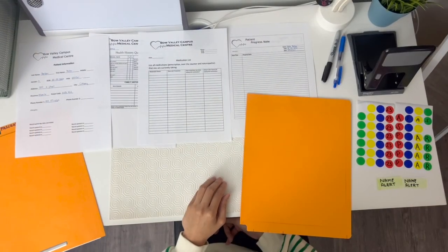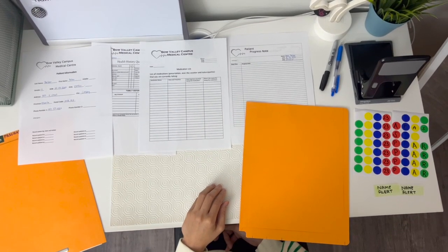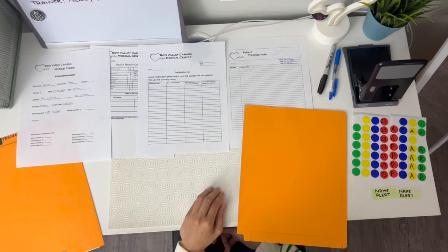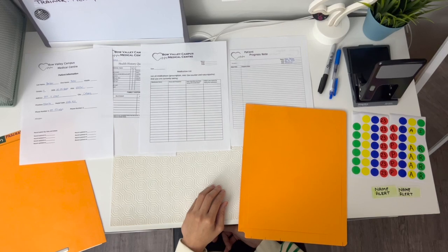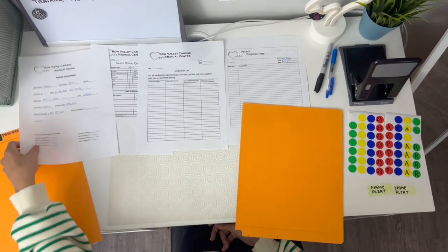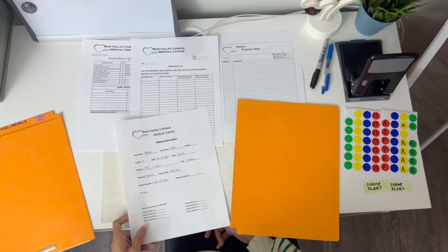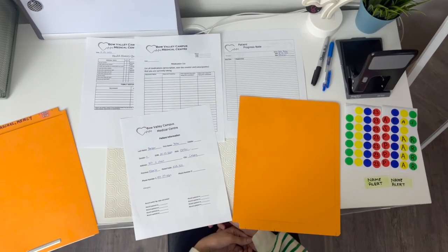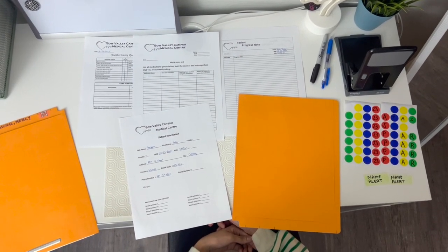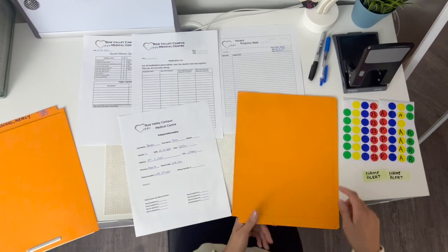For this patient, the information page is already filled, so we will use the details to create our patient file. The patient's last name is Parker, so we will stick the first 3 letters of the patient's surname on the top of the file.